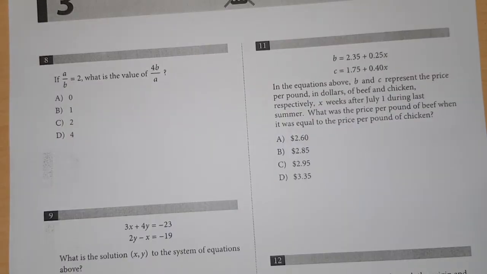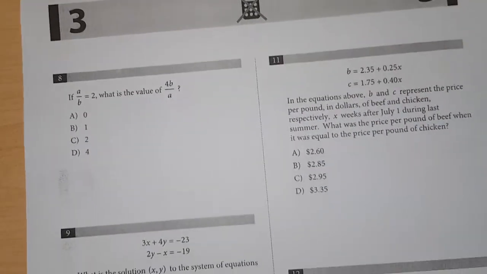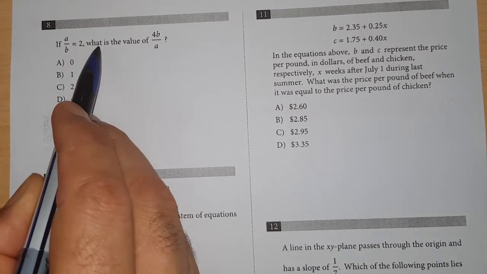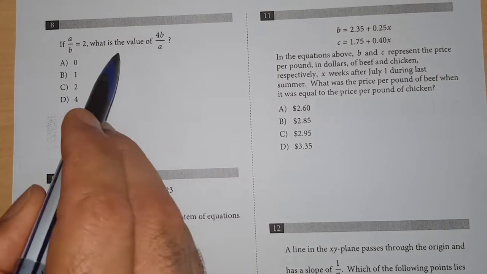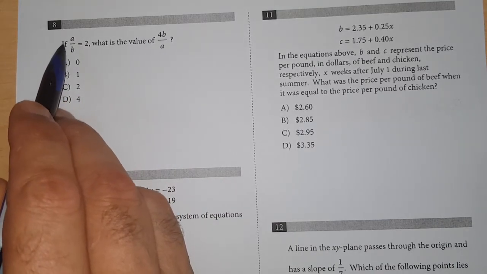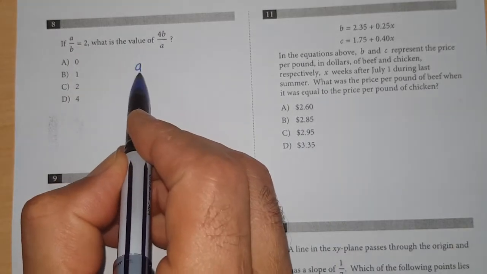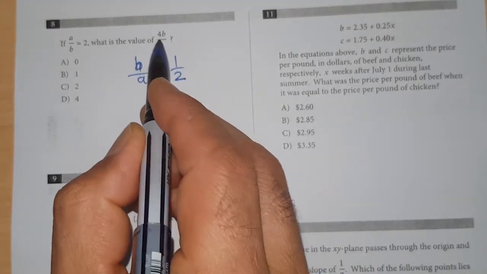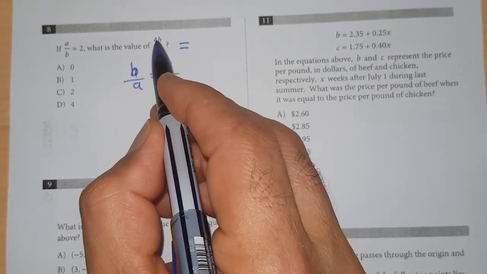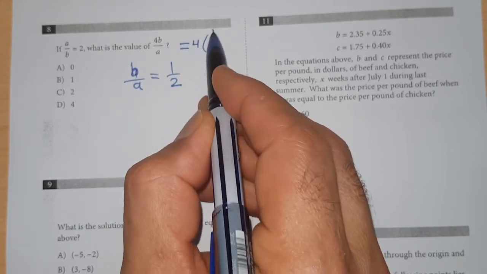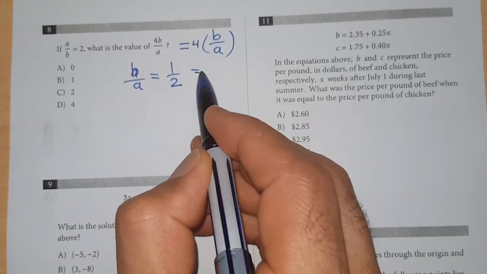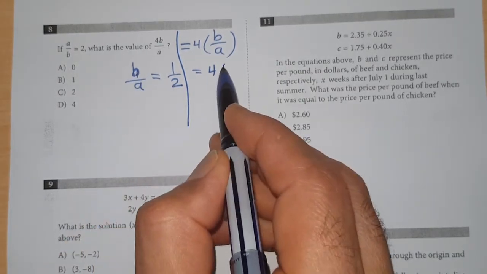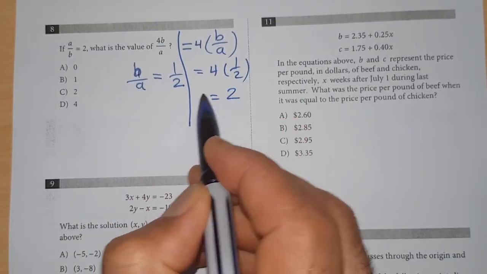Don't try too much. In the SAT exam, don't try too much. Try to solve it quickly. Don't waste time. This one: if A over B equals 2, what is the value of 4B over A? Look, the fraction or the ratio is flipped. So A over B equals 2, and B over A will be half. I want to calculate 4B over A, which equals 4 times this part. 4 times B over A, which is already half. 4 times half is equal to 2. Very easy.